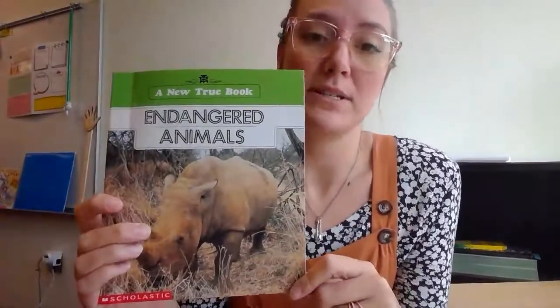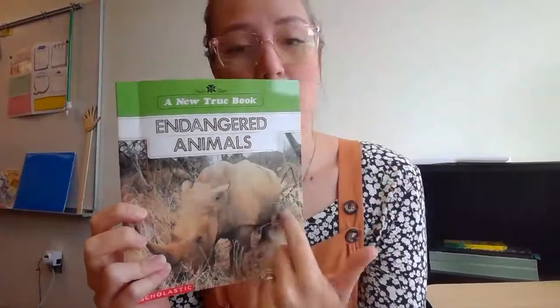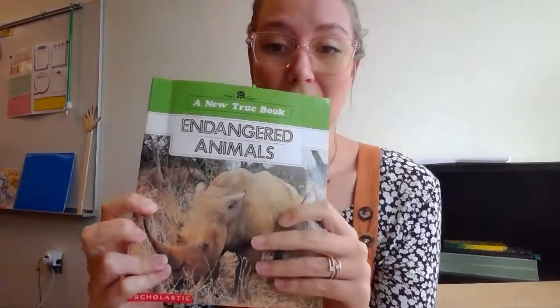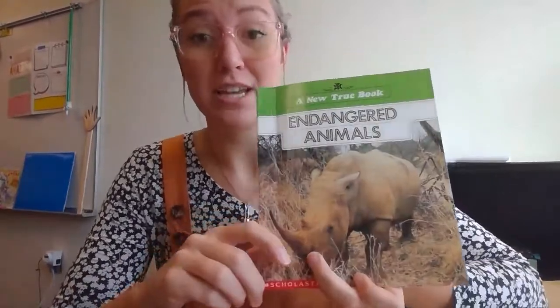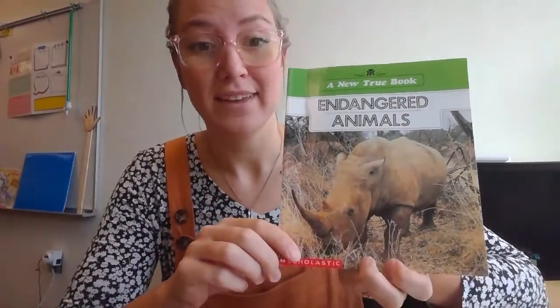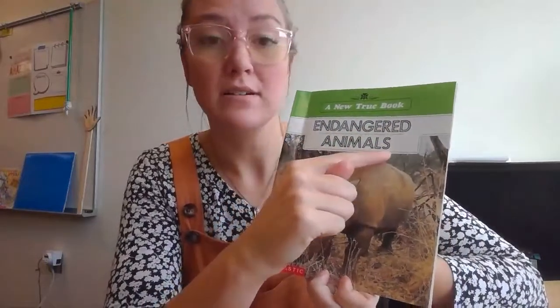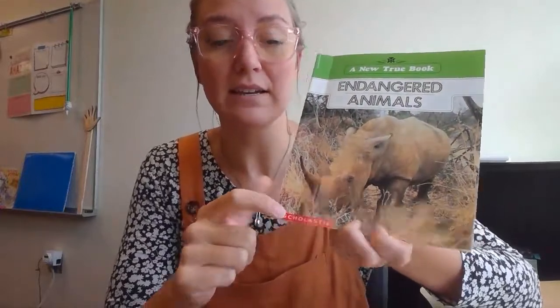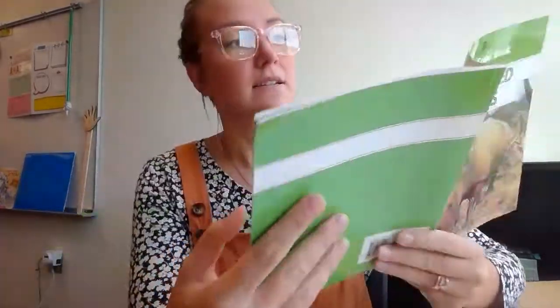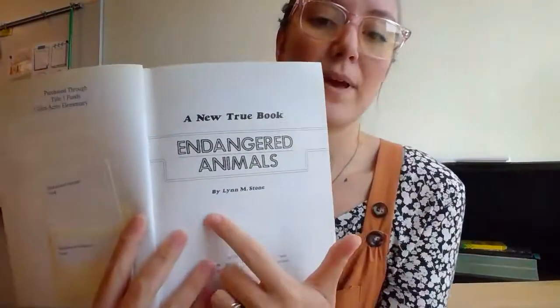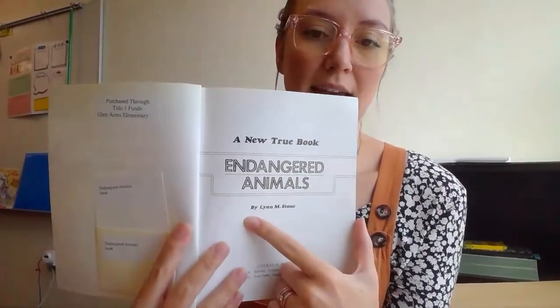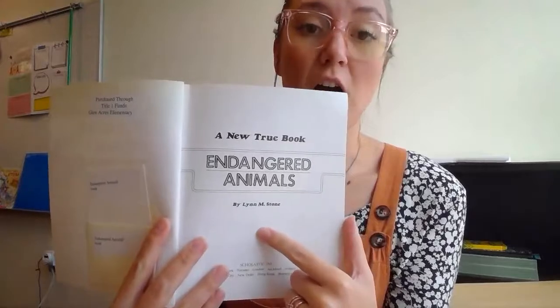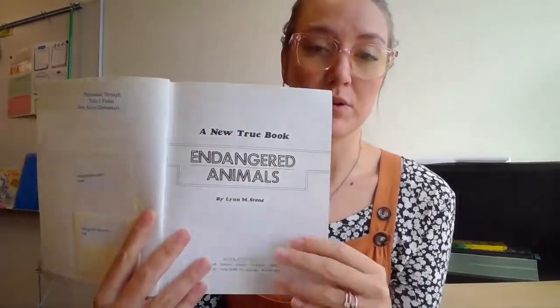So text features, like I said, are parts of a text that help us understand what's going on. One that we all probably already know is a title page. Okay, I want you to think for a second, what things does a title page tell us? It tells us the name of the book, sometimes the publisher or who created the series. We have Scholastic. And our title page is sometimes copied inside the book, and it will tell us the author, maybe illustrators or photographers that also helped create this book. So that's the title page.